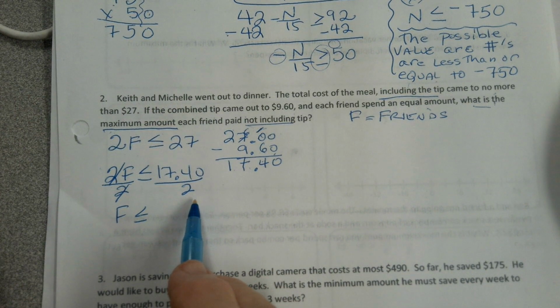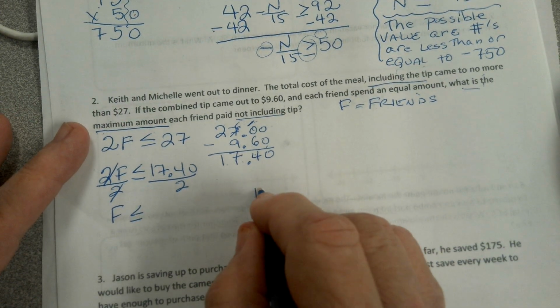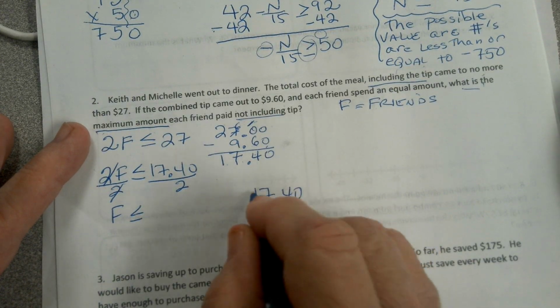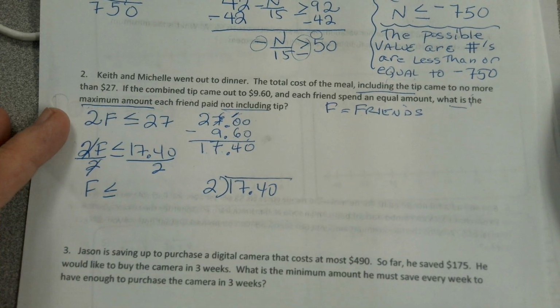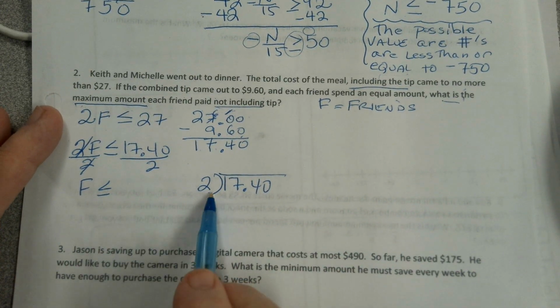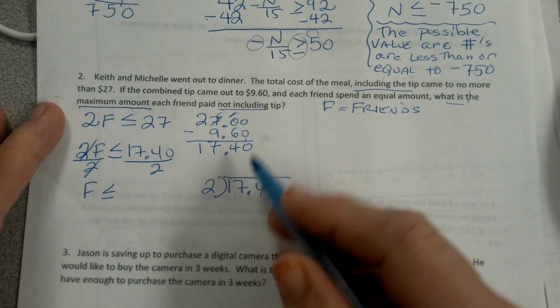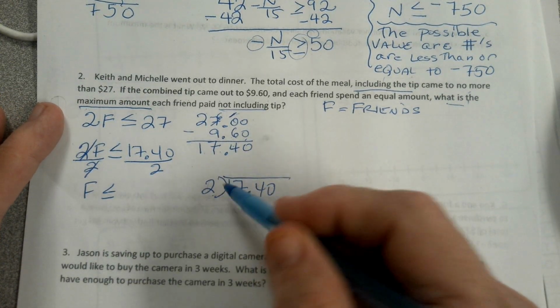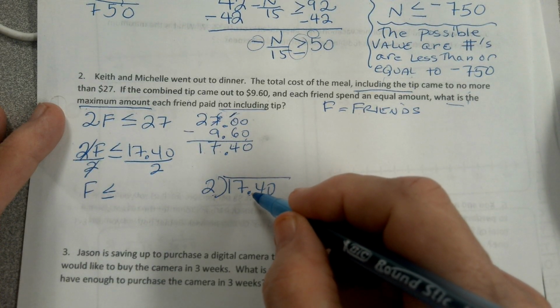You will have lunch with me for the next 4 weeks if I see you do that. You need to go 17.40 divided by a nice clean 2. So everybody, if I see a 0.0 on that, you're done for. Anyway, what do I do with that decimal, since there's no decimal on the outside? Where do I put it?